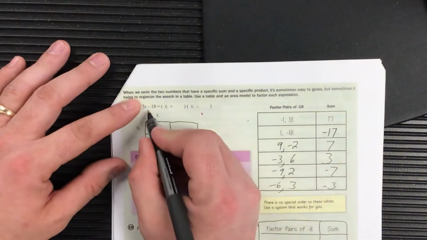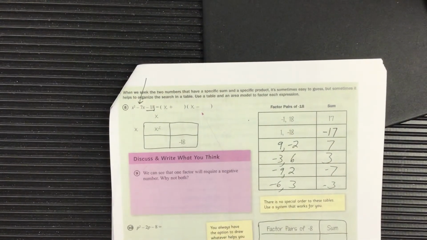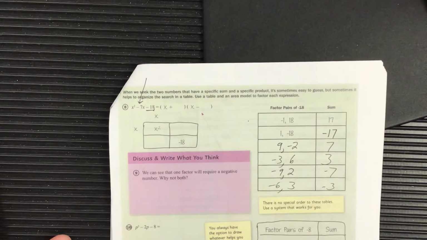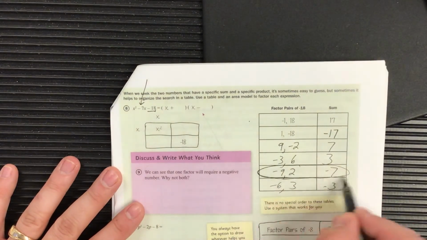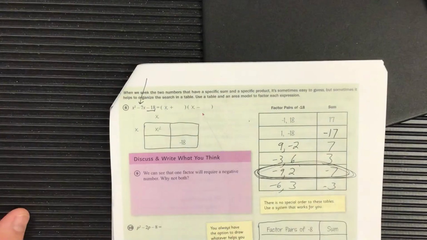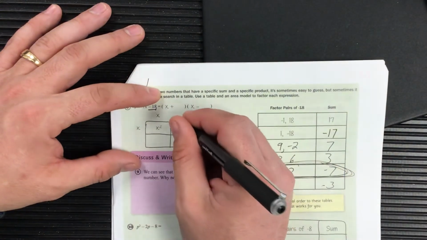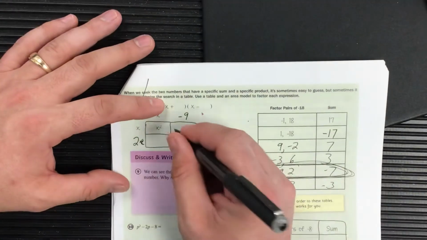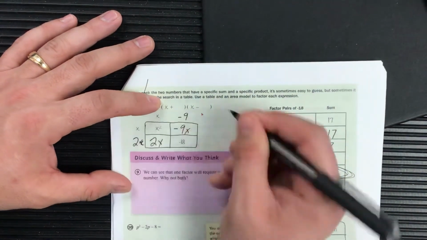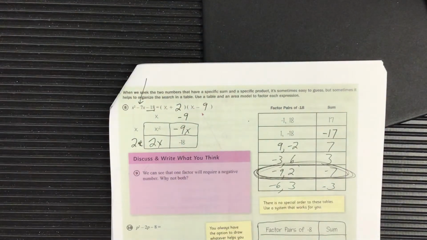of. Factors that give you negative 18, but they're going to add up to negative 7. Well, which one is it then? By looking at our chart, 9 and negative 2. Negative 7, Mel. Oh, my bad, I said 2. So negative 9 and 2. One of these is negative 9, one of these is positive 2, and then we put them in accordingly. You have to have them in the correct order, with those signs together.